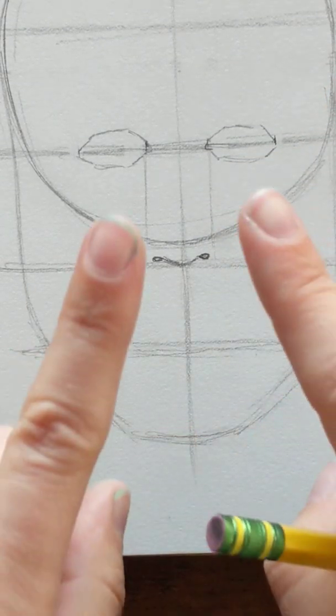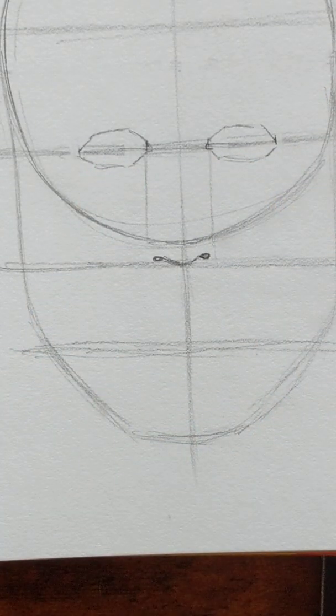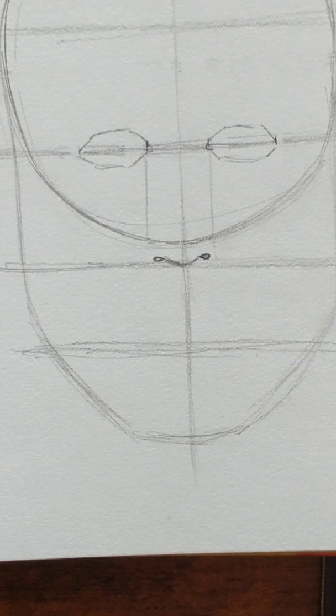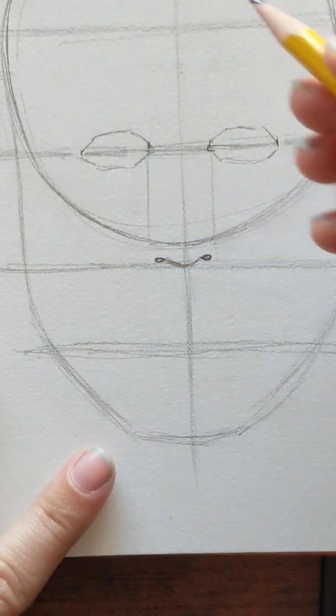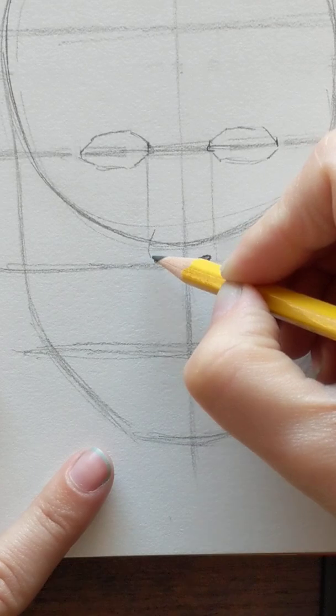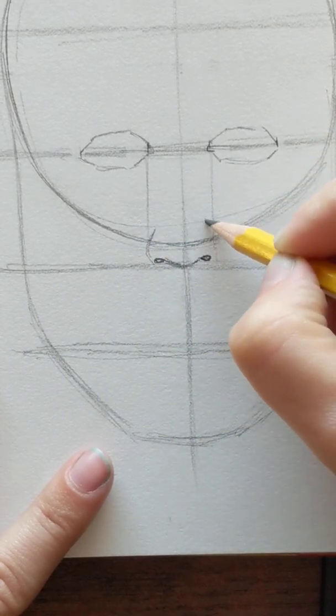If you take your index fingers and you put them up to the inside corner of your eye and you bring them down, you'll notice that they are probably generally hitting the very edge of your nose, right? So that's another measurement. The edge of the nose is going to hit that line.